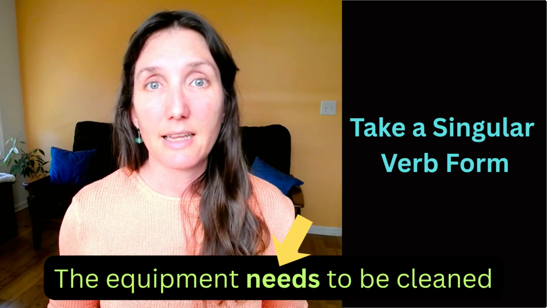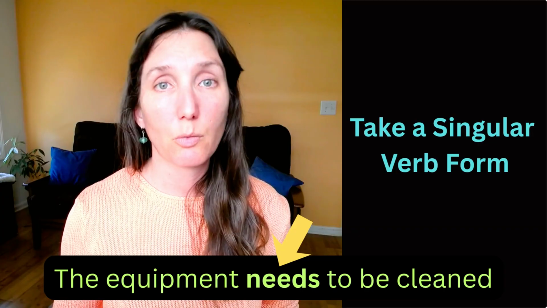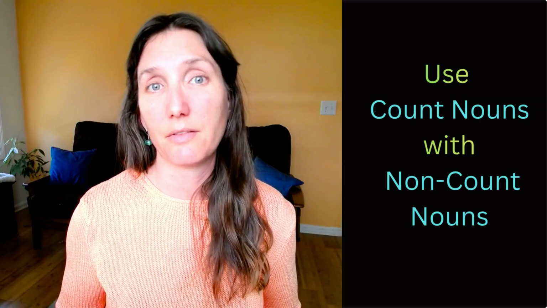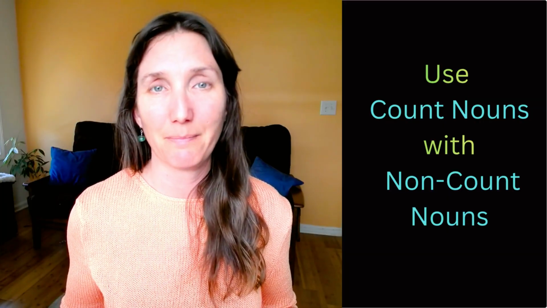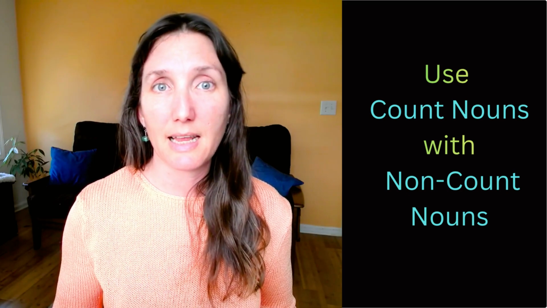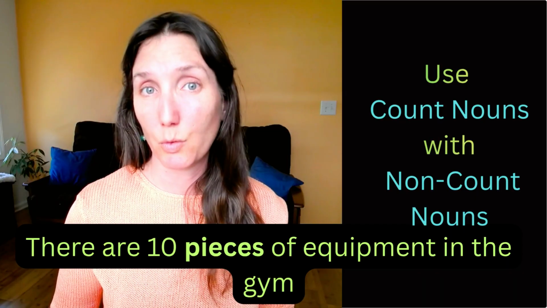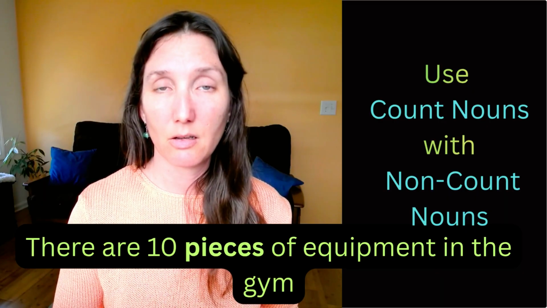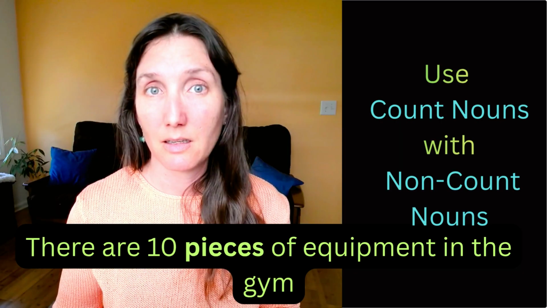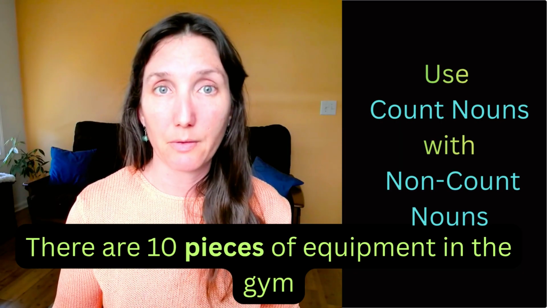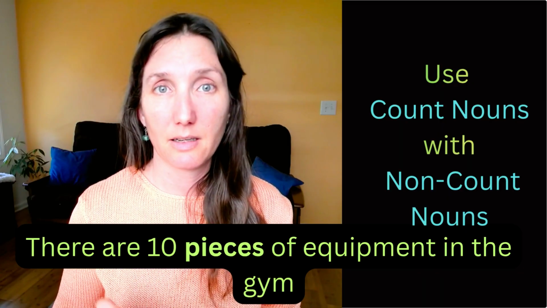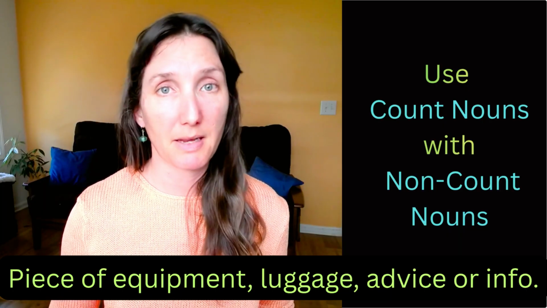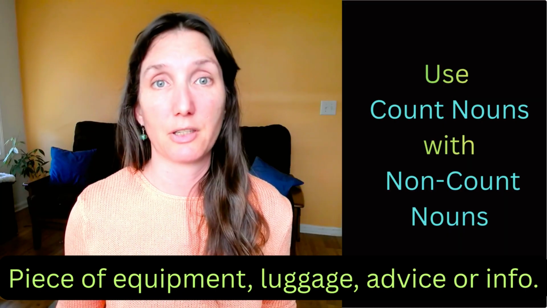The second thing is that with non-count nouns, we sometimes use count nouns to emphasize the individuality of the non-count noun. What does this mean? So, for example, we can say, there are 10 pieces of equipment in the gym. We use the count noun piece with the non-count noun equipment for the individuality of the noun. Piece is a very common count noun you can use. You can say a piece of advice, a piece of equipment, a piece of luggage, or a piece of information.